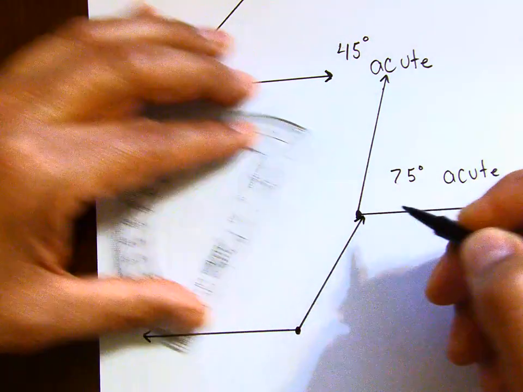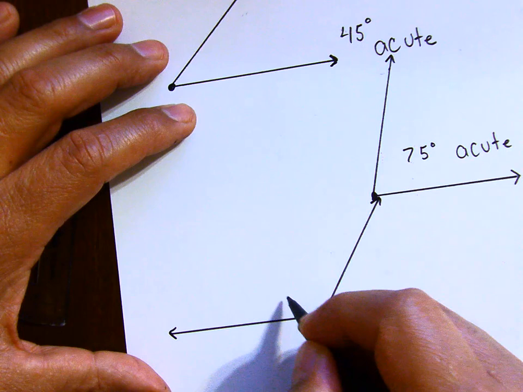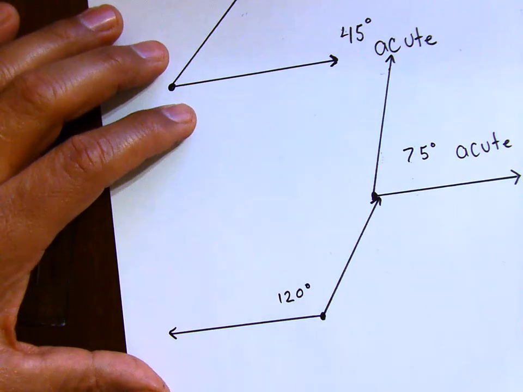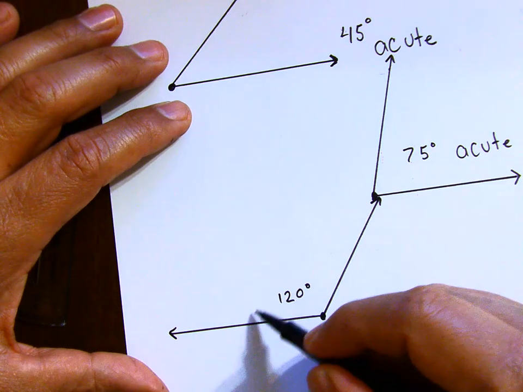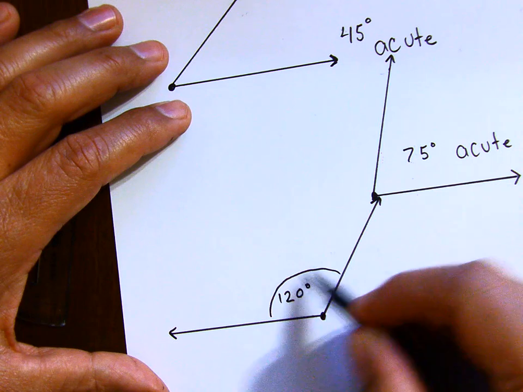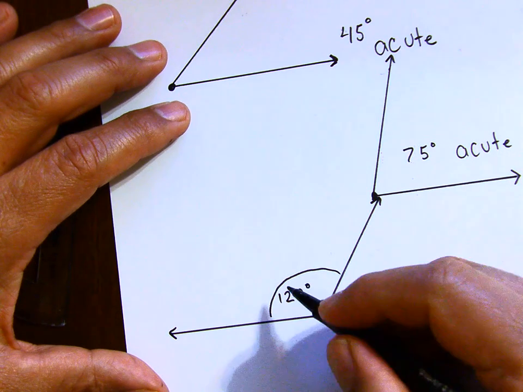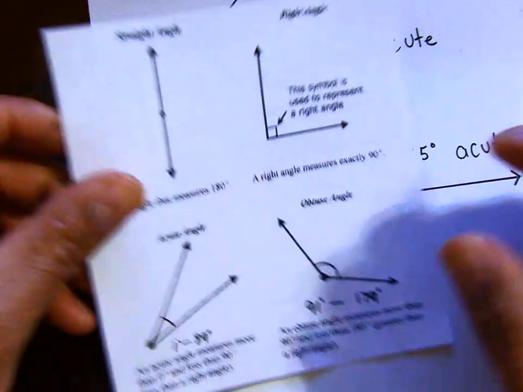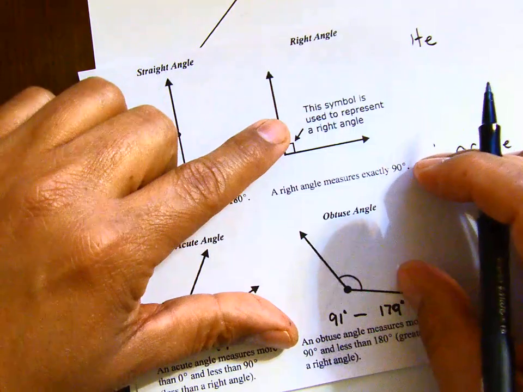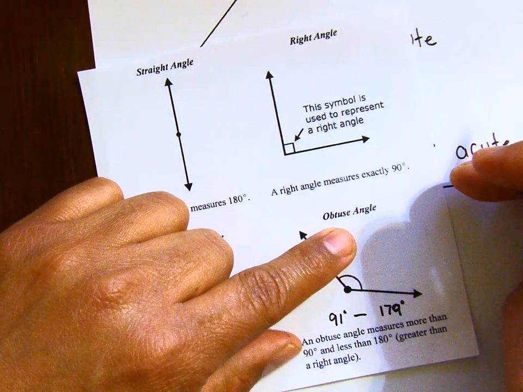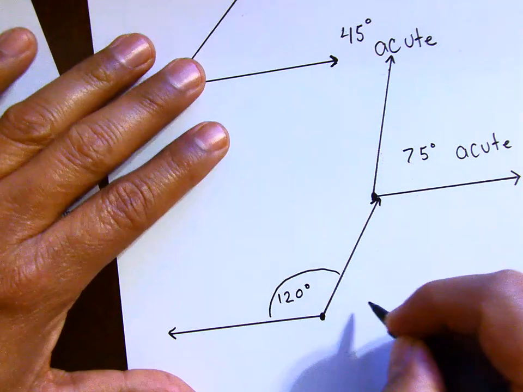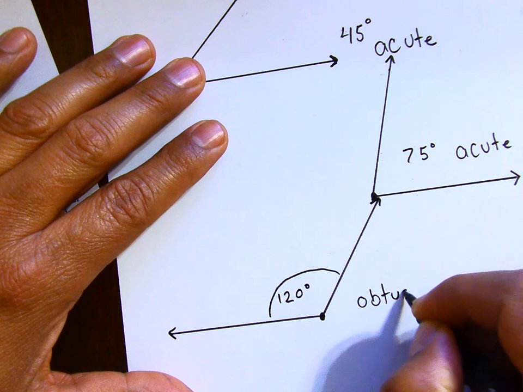And I just created 120 degrees. That means from here to here, that's 120 degrees. So if it's 120 degrees, I know that it's greater than 90 degrees, so it's going to be an obtuse angle. So this would be an obtuse angle.